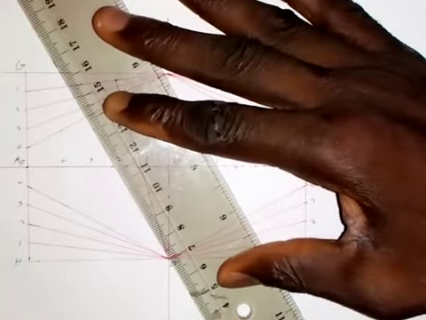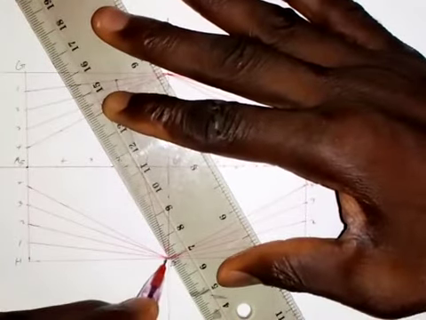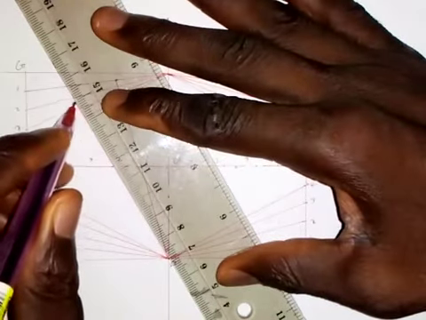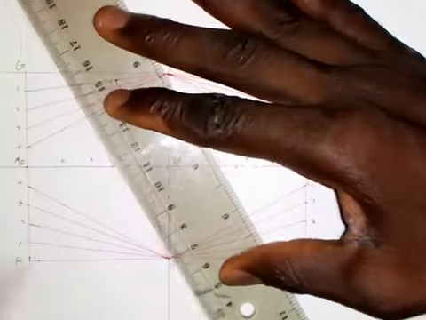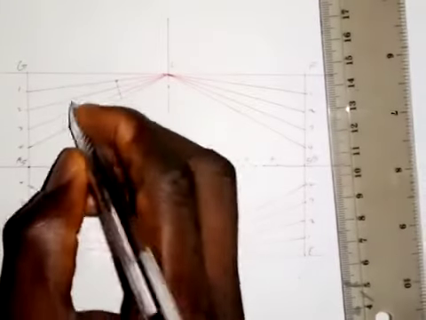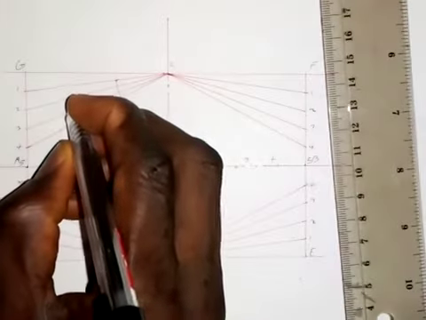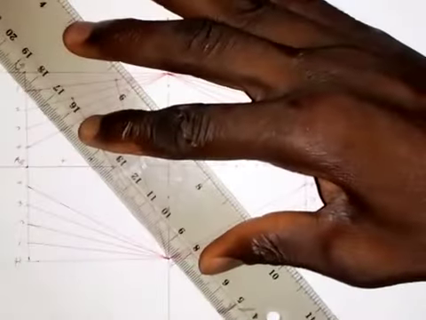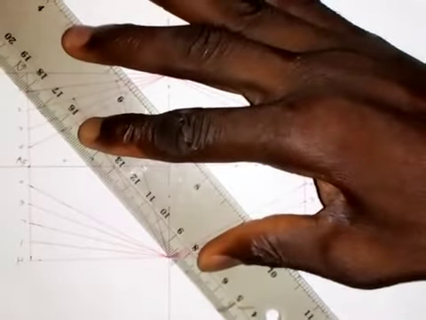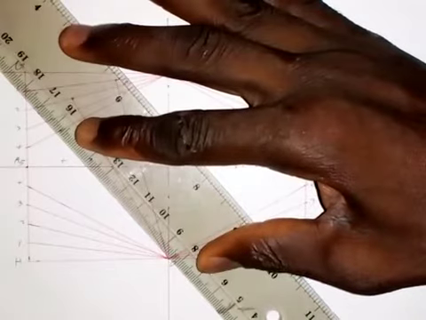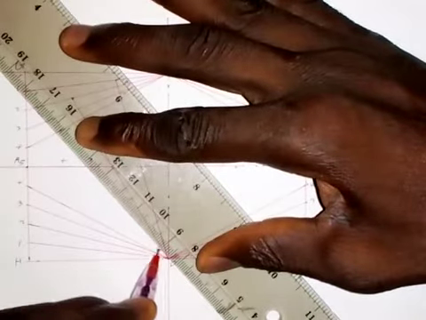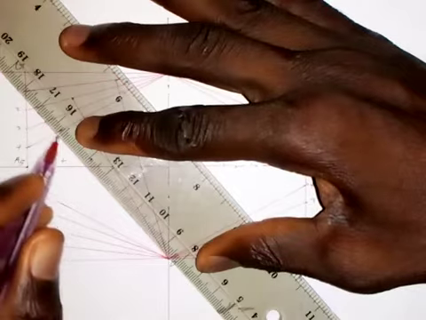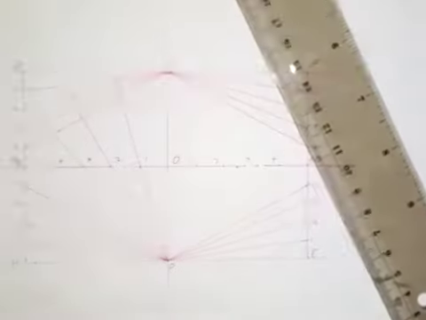Okay, so next, from point D again, I will draw a line passing through point 2. As I said, take your time to do it, don't rush it. It will stop on line 2. And I will take note of the point of intersection. So this is the point of intersection of the lines. Then I will also draw from point D, passing through point 3 on the line and stop on line 3. So this is the point of intersection.